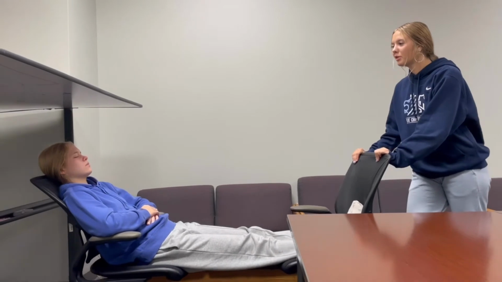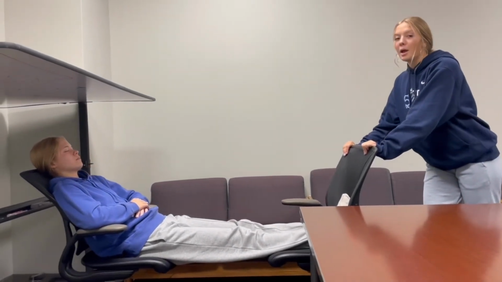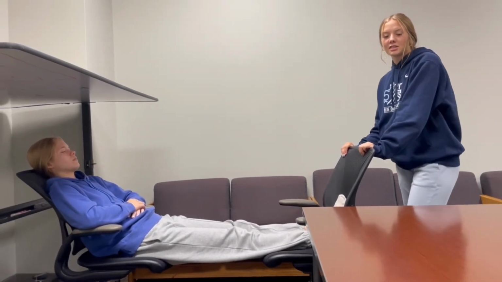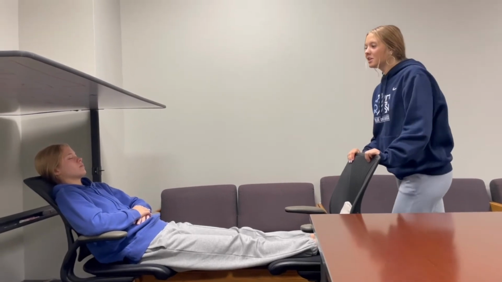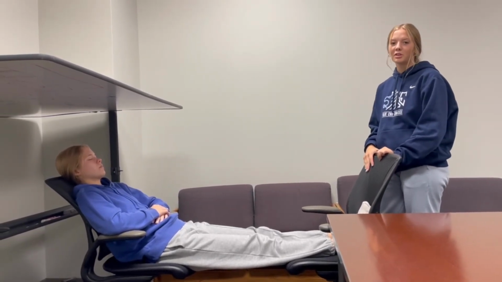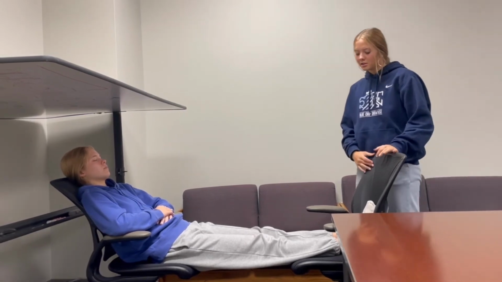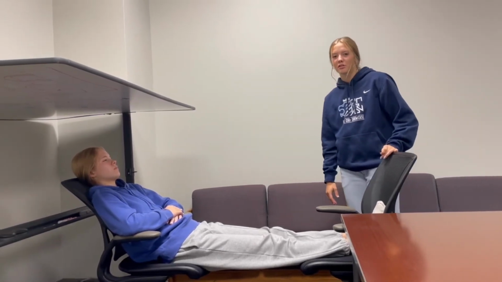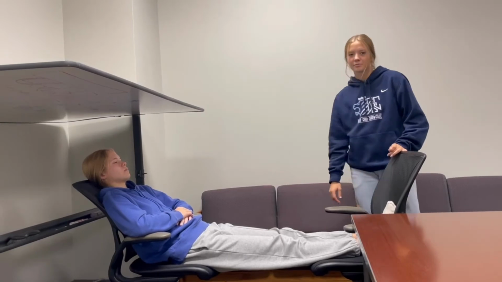Today we're going to be doing a functional MRI on the brain of a normal person. A functional MRI is a technique that reveals blood flow and therefore brain activity by comparing successive MRI scans. This technique relies on the fact that cerebral blood flow and neuronal activation are coupled. When areas of the brain are in use, blood flow to that region also increases.